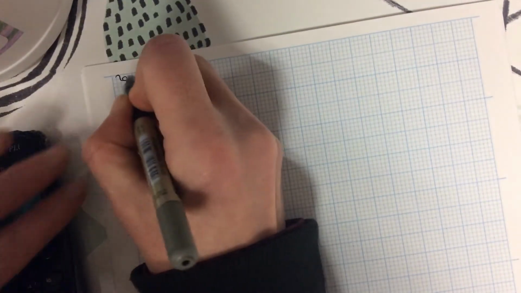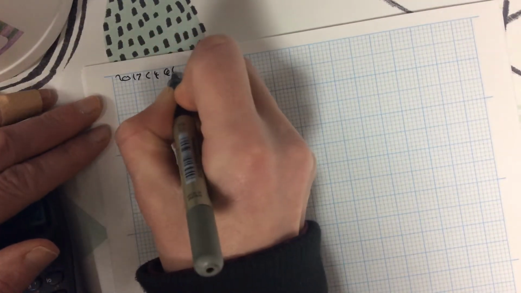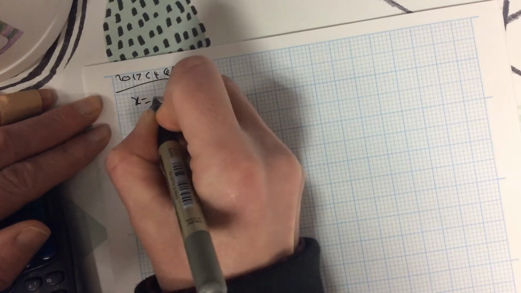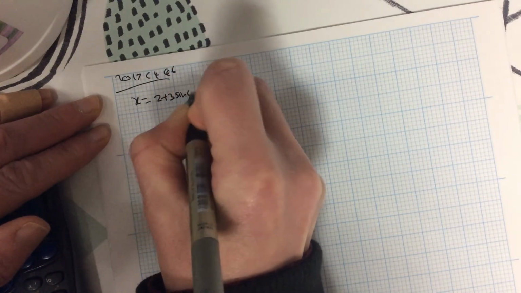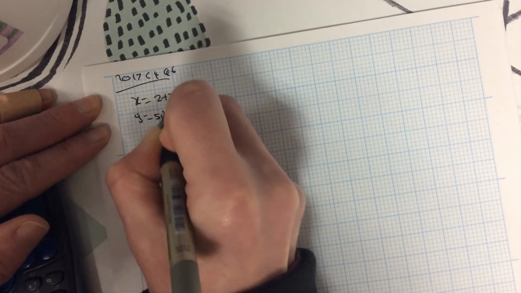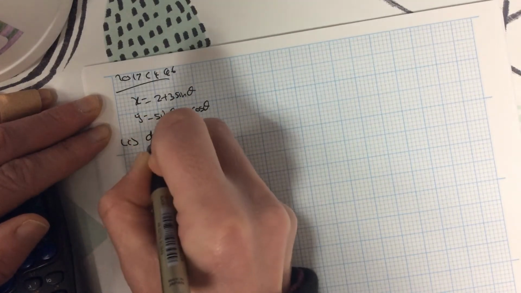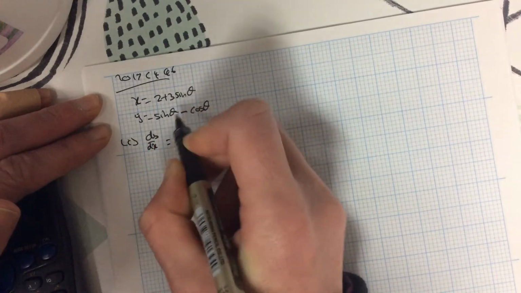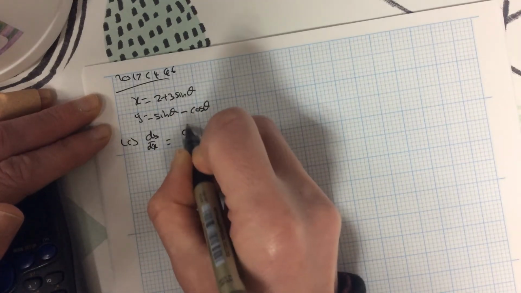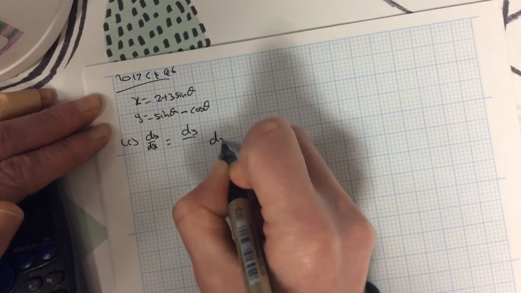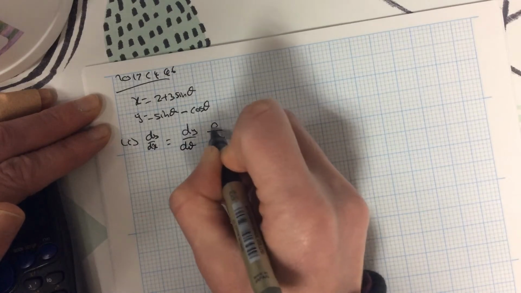Okay, so we're going to be looking at 2017 C4 question 6. It's quite a long one. So x equals 2 plus 3 sine theta, y equals sine theta minus cos theta. Part 1 is wanting dy by dx. So obviously your y is in terms of theta, so you have to split that up. And let's go through theta.